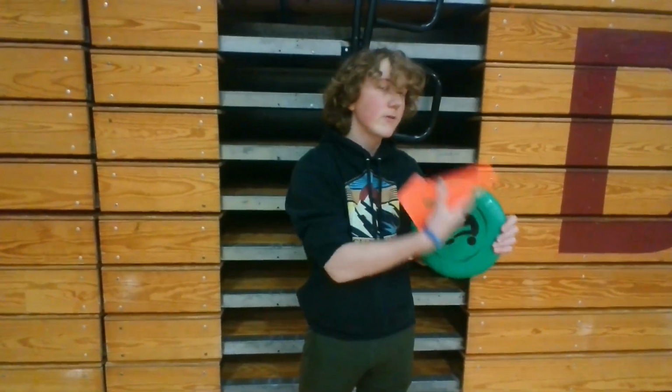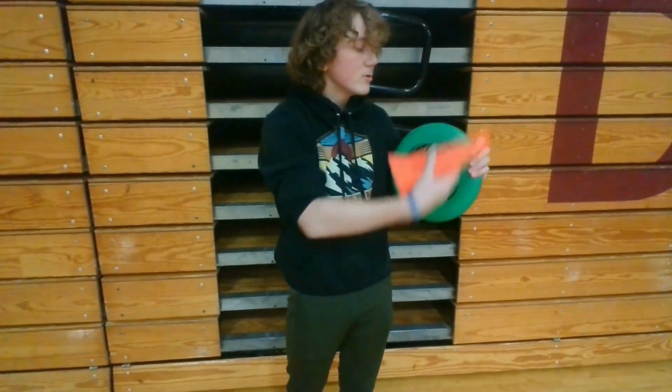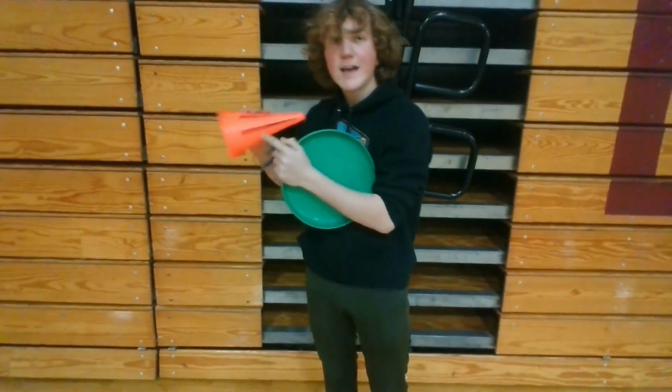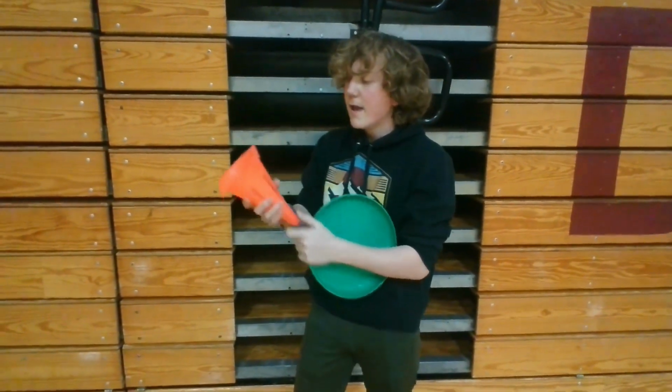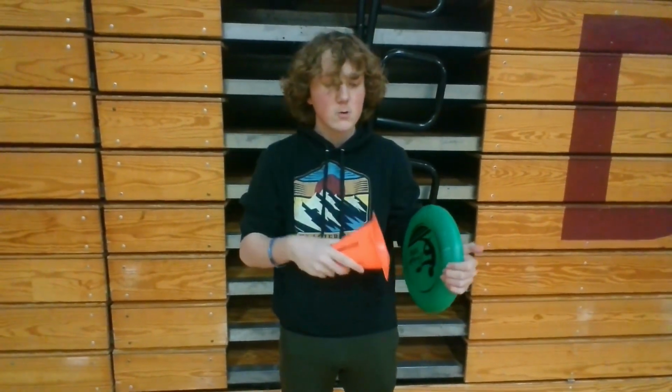Hooray! As you can see, the air resistance on the green frisbee was much larger, not only because of the larger surface area, but also because the orange cone has slits in it, which allows air to pass through it. Air resistance affects and is a part of projectile motions because it slows the projectile and it controls the spin.